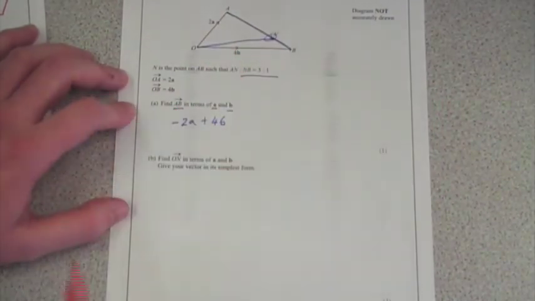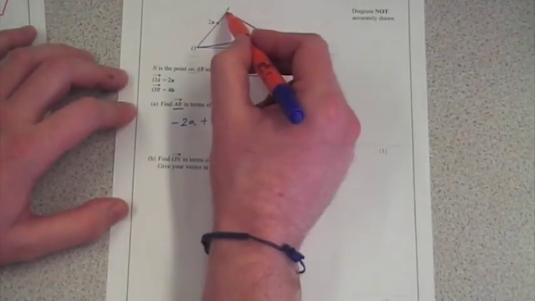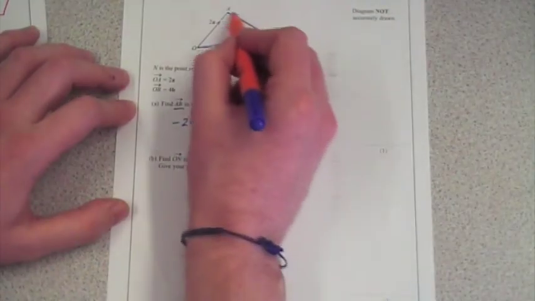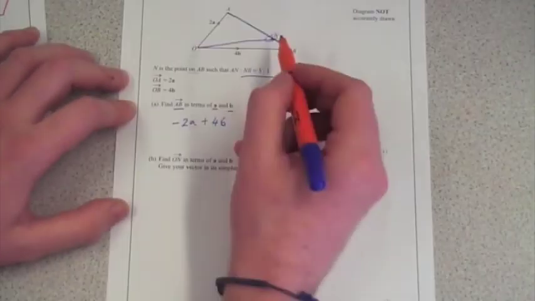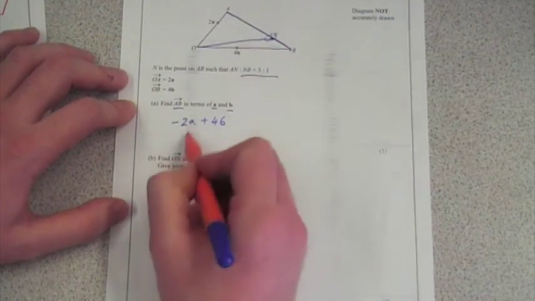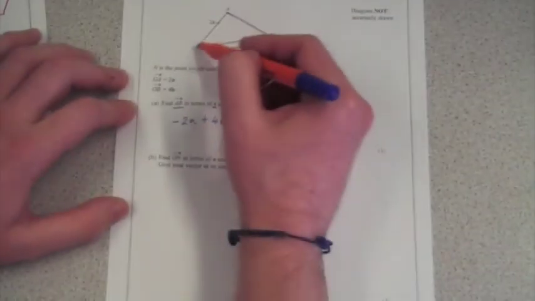Now, the way I've done it is we have to go that way and that way, in terms of A and B. First thing you should notice is that this line here from here to here is 3/4 of this. And then we go back on 2A.